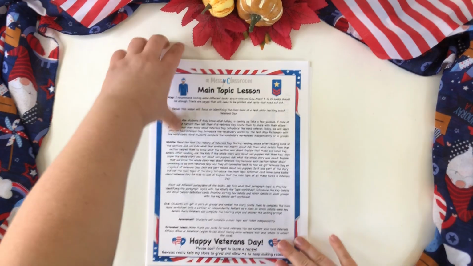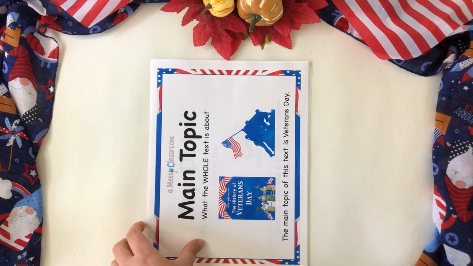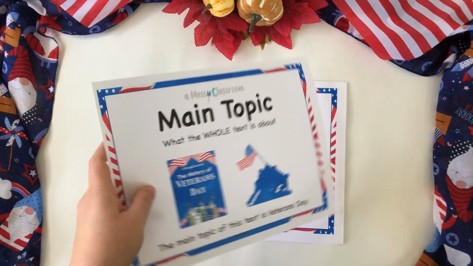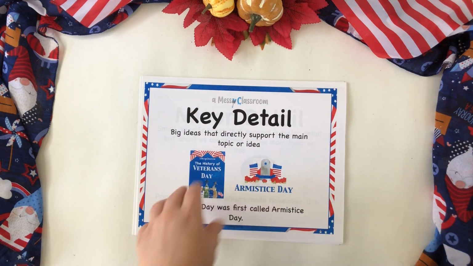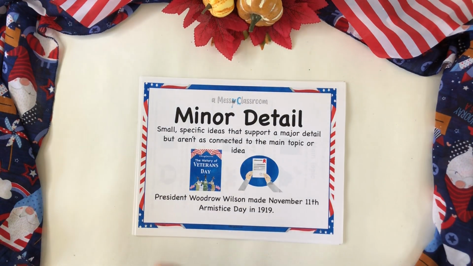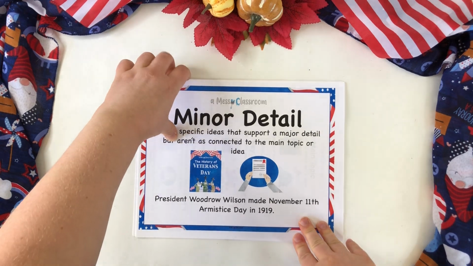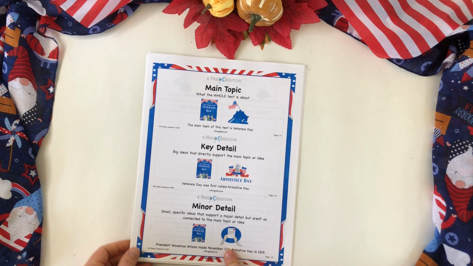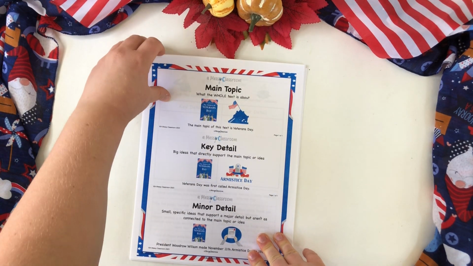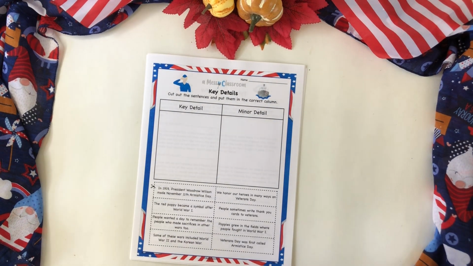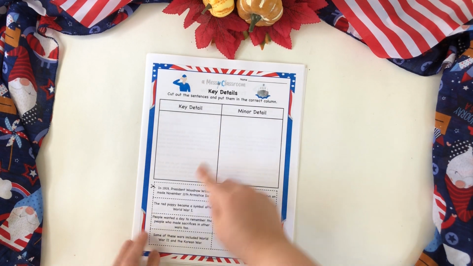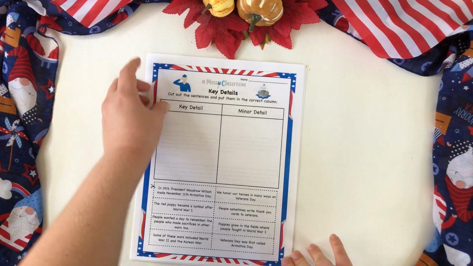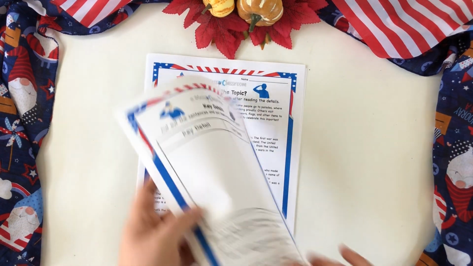Next up, we have main topic. So for the main topic, we have introduced the idea of main topic, key detail, and minor detail. And then if that's too much paper and you don't want to do posters, I have that same thing but smaller. Then we have key detail, minor detail, sort. So these are from the story. In most cases, some of them might be slightly reworded from the story.